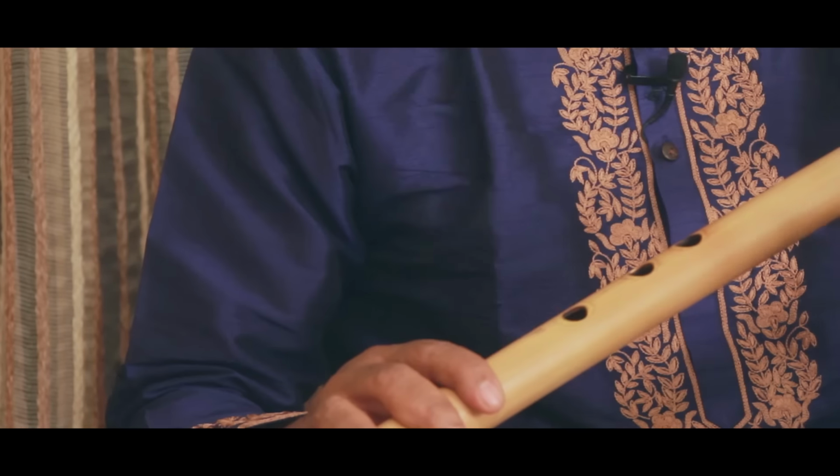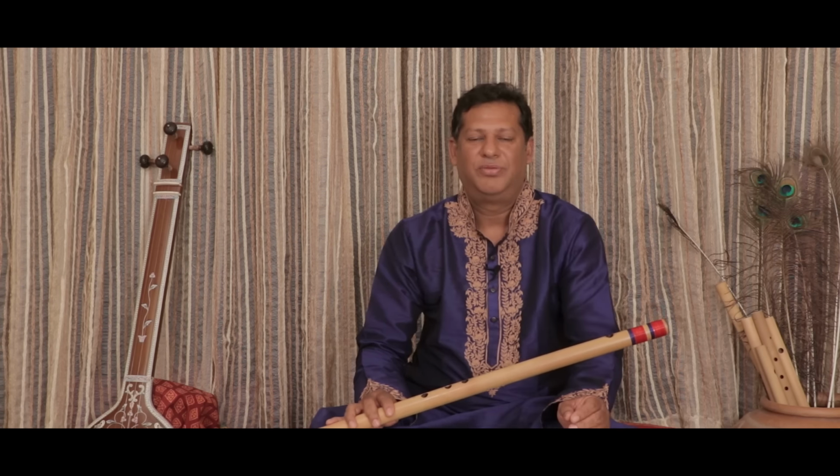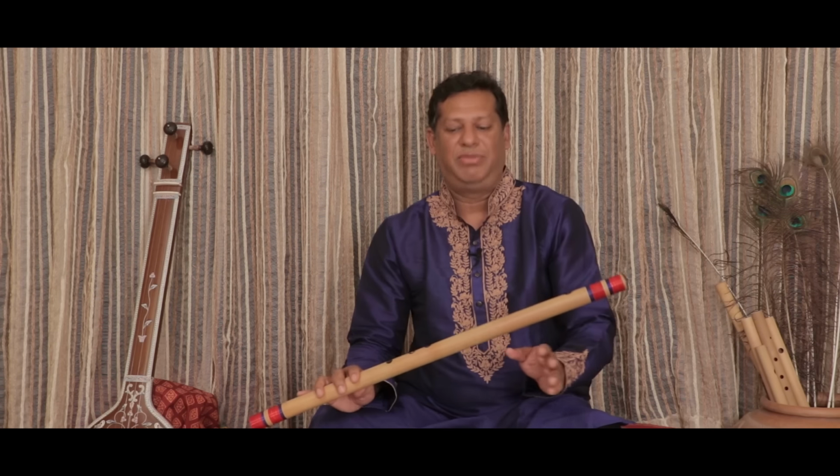And day by day, as you improve your blowing, your fingering and the major 7 notes, slowly try the Komal notes and the Tivra note, and try to play the Saregama. Play the Saregama with the major notes or Shuddha notes, then try the same Saregama with the Komal notes. I will show one exercise, where I play the Saregama first with the major notes.